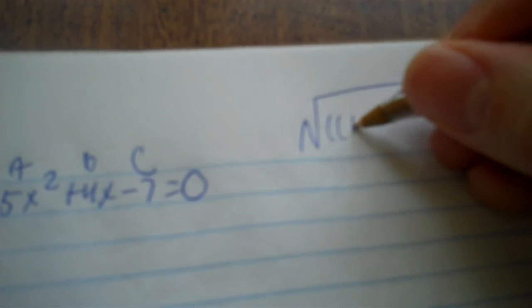Okay, last problem, number 5. We have 5x to the power 2 plus 4x minus 7 equals 0. So we have two answers. Okay, that's A, that's B, that's C. Okay, ABC, set up your discriminant.